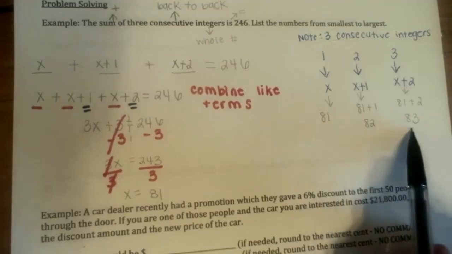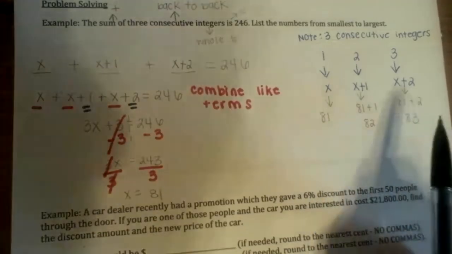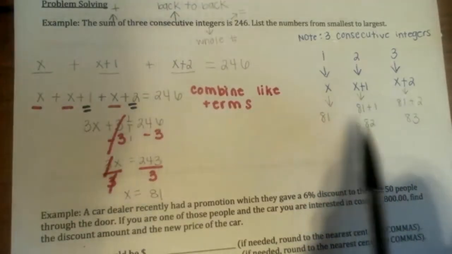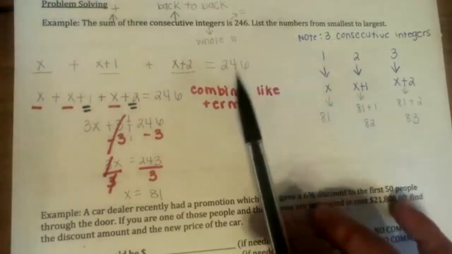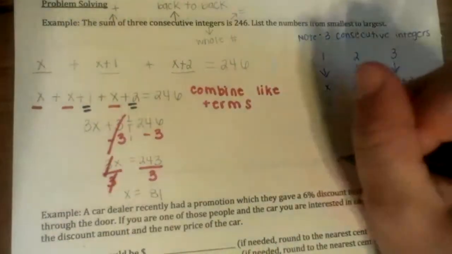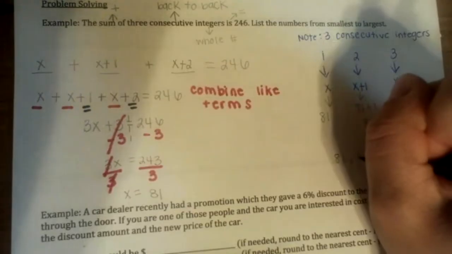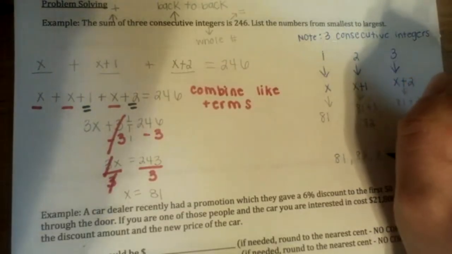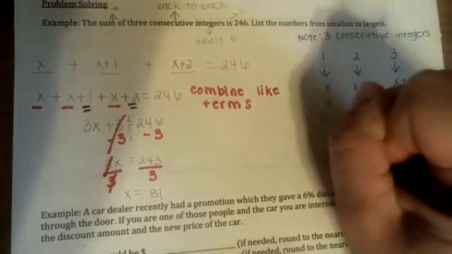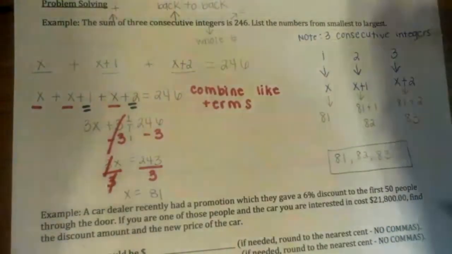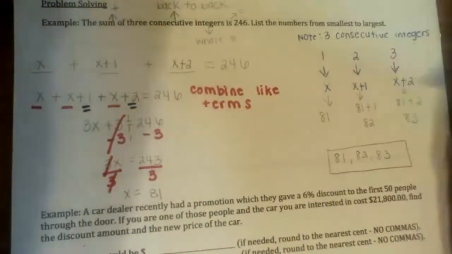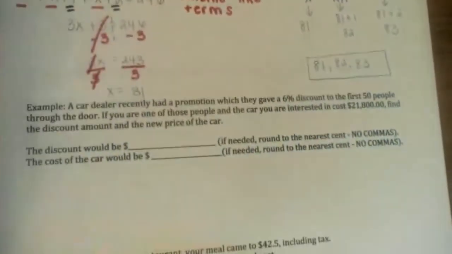Boom, there is our three back-to-back numbers that should add up to give us 246. So 81 plus 82 plus 83 are back-to-back whole numbers. And if you add up 81 plus 82 plus 83, that will give you that 246. So that is our answer, 81, 82, 83, in order from least to greatest. Let's keep rolling.